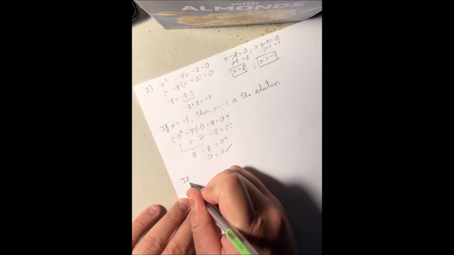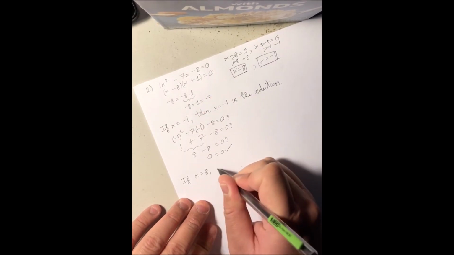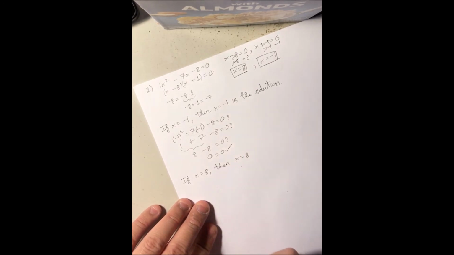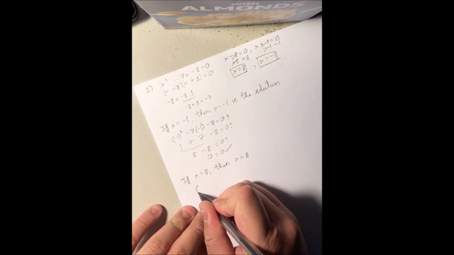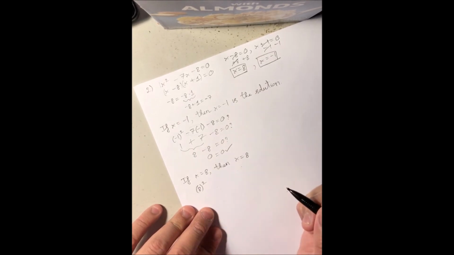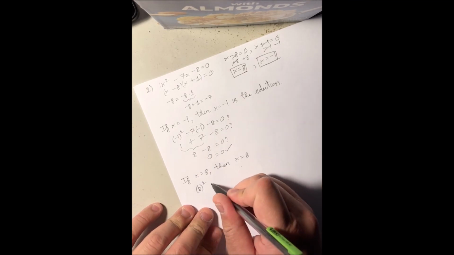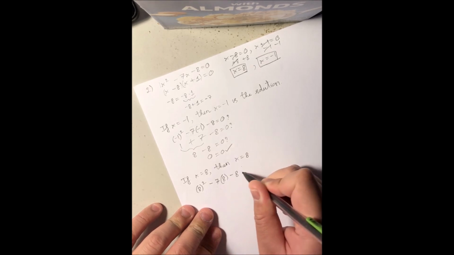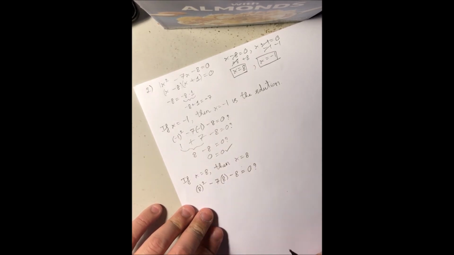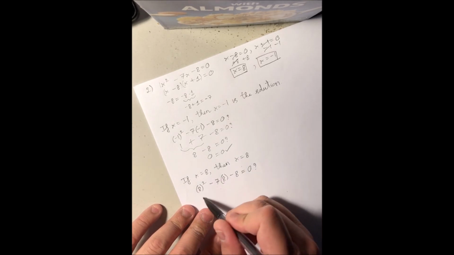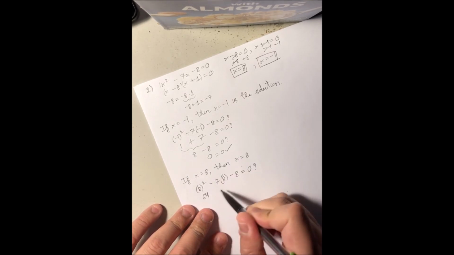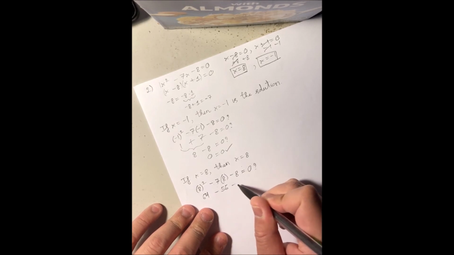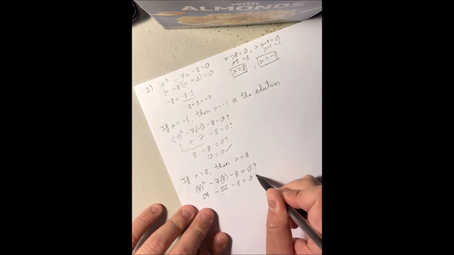Same procedure to check for x equals 8. So if x equals 8, then what? Then x equals 8, and then I'll fill it in a little bit. We would have 8 squared minus 7 times positive 8 minus 8, is that equal to 0? Well, let's see. 8 squared is 64. Negative 7 times positive 8 is minus 56. And then we have to subtract 8. Is that equal to 0?